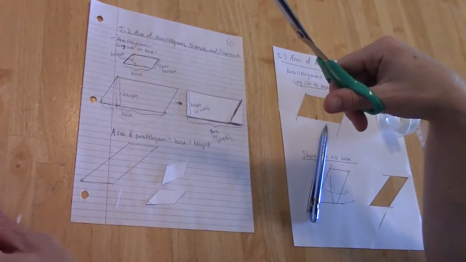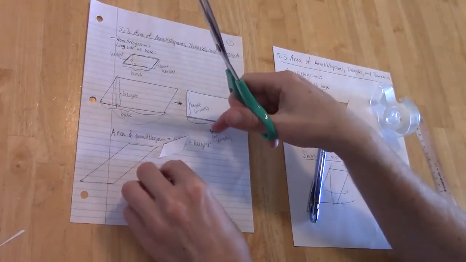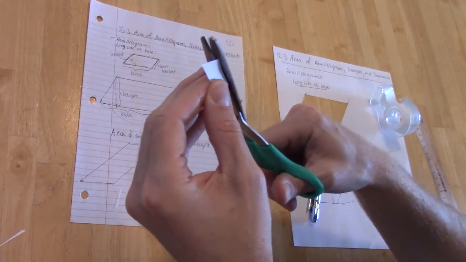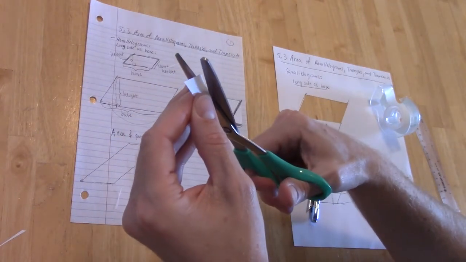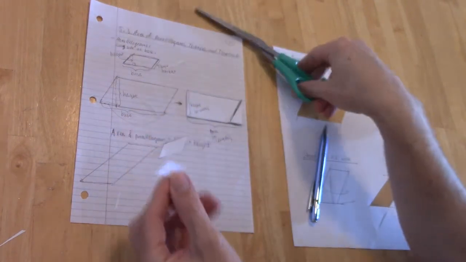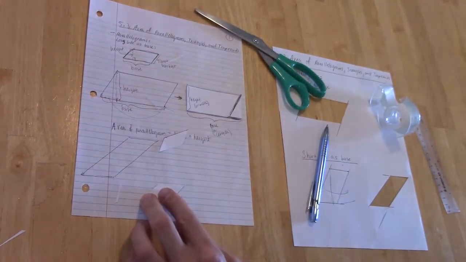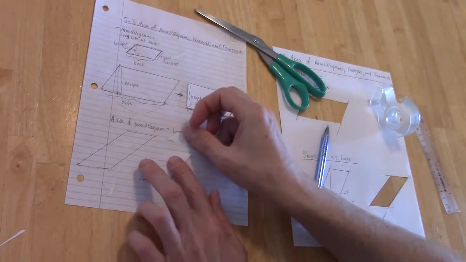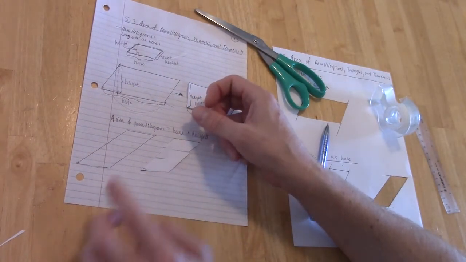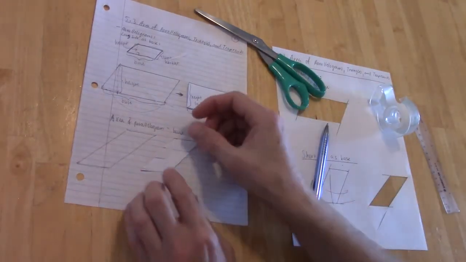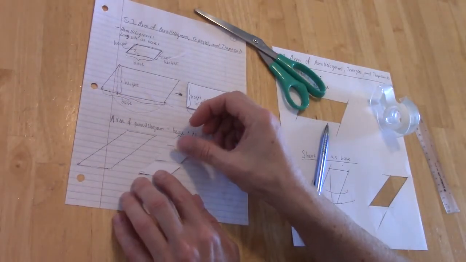There we go. There's a little parallelogram there. This one I'll try to make parallel here too. It just kind of makes adjustments as you need. Okay. So we have 3 parallelograms here. When you put them together, they make that parallelogram. So we've cut them up into 3 parts.